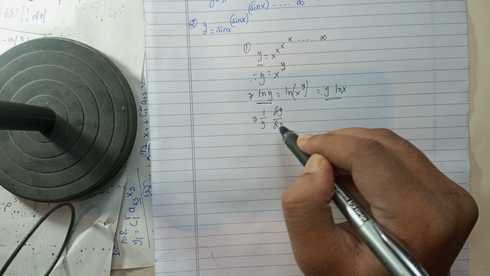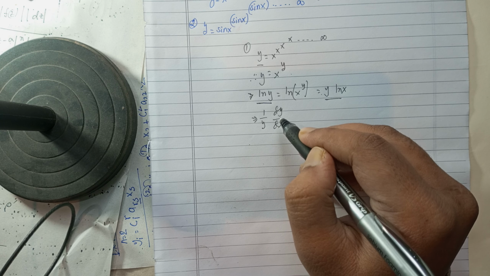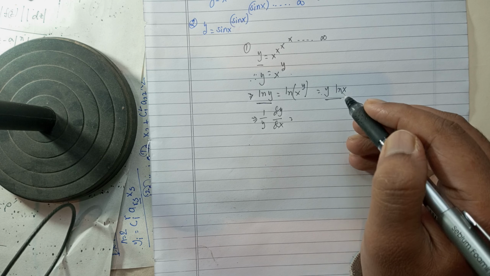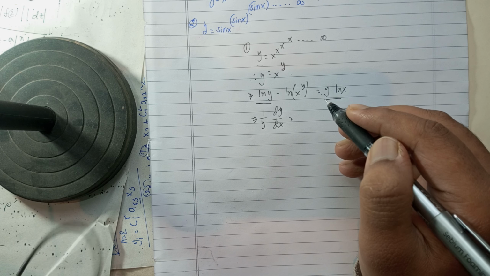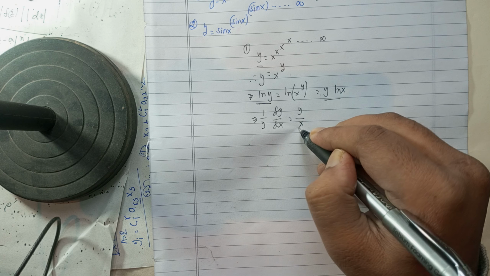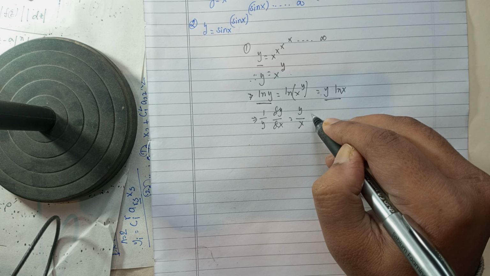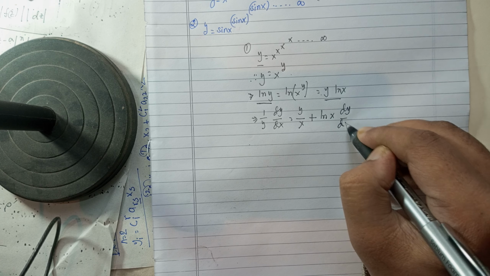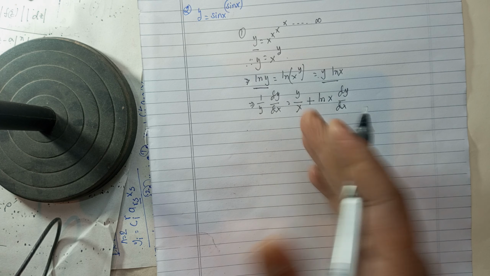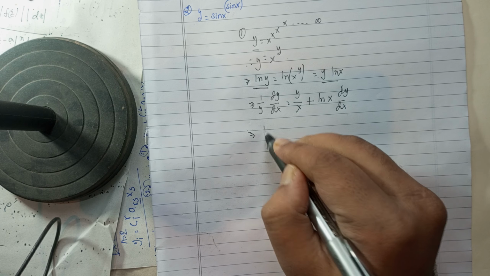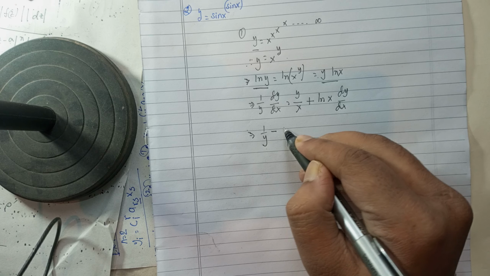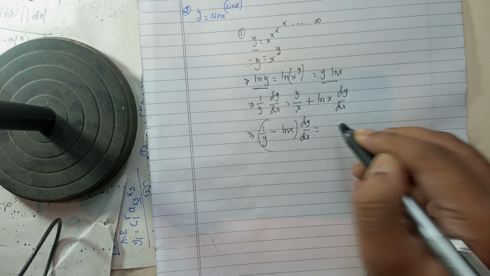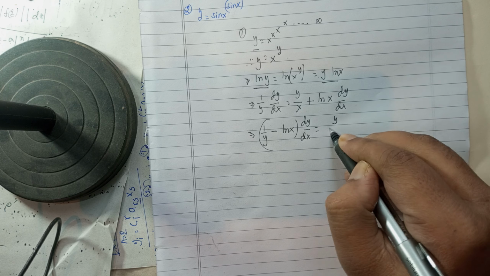This is not the appropriate way to read that. We should read it as d/dx of y. Then for this part we will apply the uv formula, and when we use the uv formula, we get y over x plus ln x d/dx of y. We will gather together the part d/dx of y, so we get 1 over y minus ln x. The common part is d/dx of y, and here we remain with y over x.